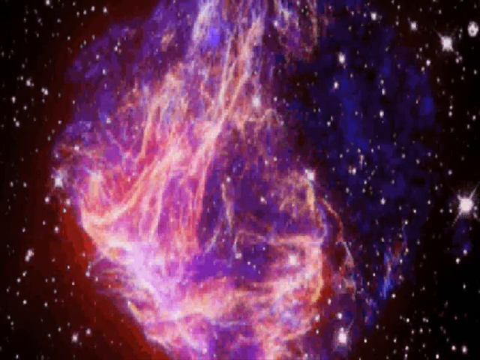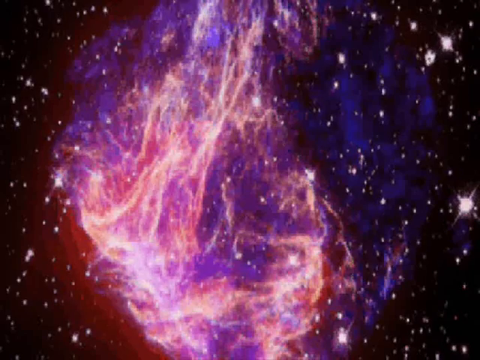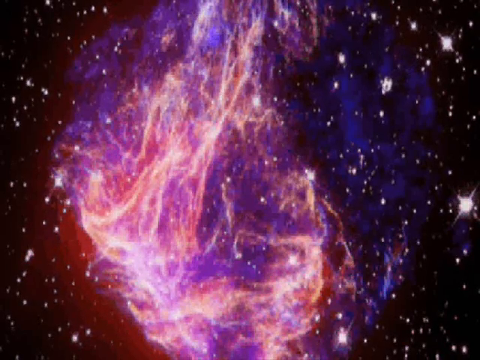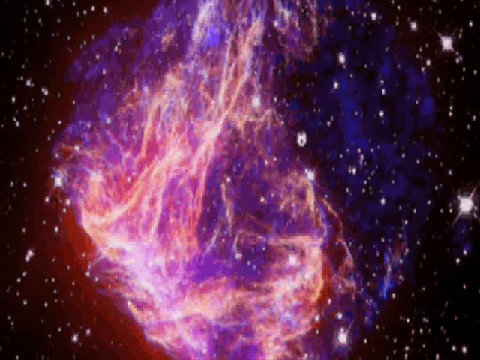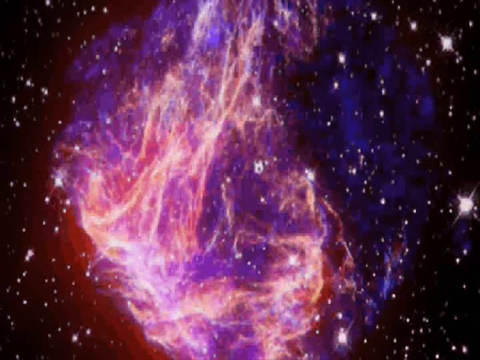All that is left of the star after the outer layers are ejected to space is the core remnant. The core's gas is super compressed by gravity to form a strange type of gas made of degenerate matter.